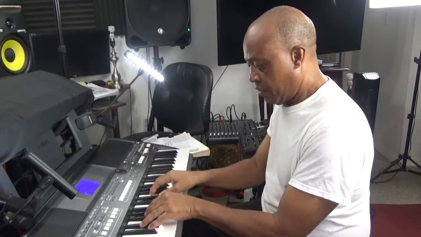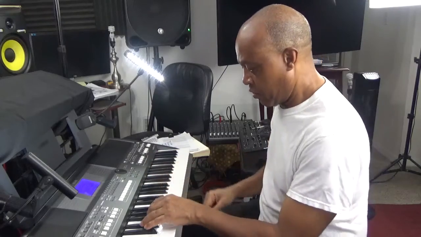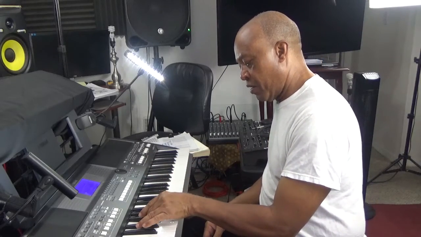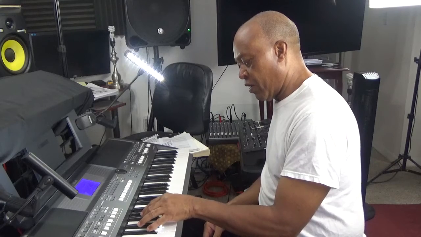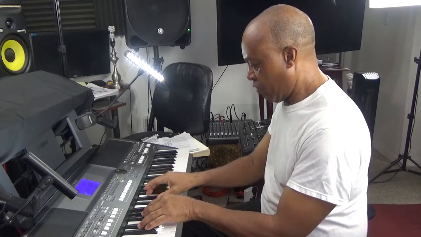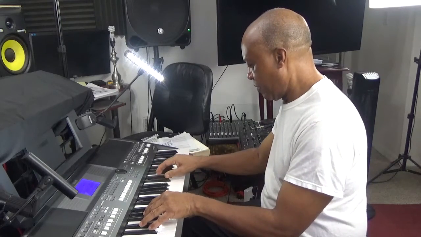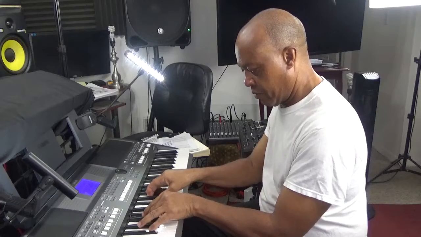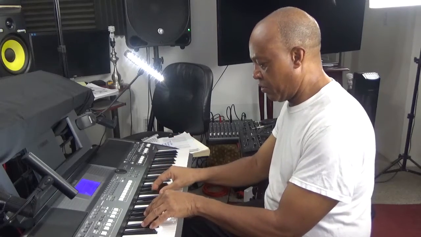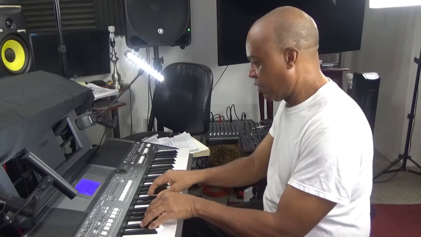So now, okay, this is D flat in root position: 1 3 5, 1 3 5, 1 3 5, 1 3 5. That's the root position in D flat. Okay, D flat major triad, or it could be minor also. It's up to you.